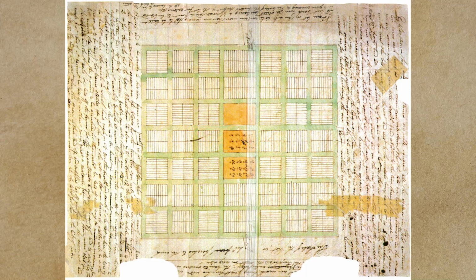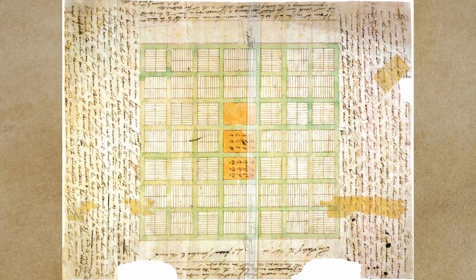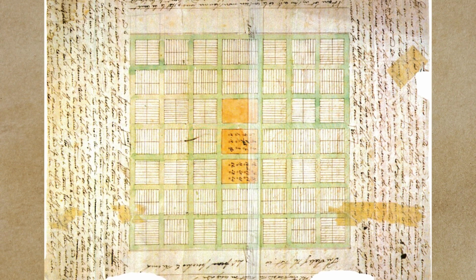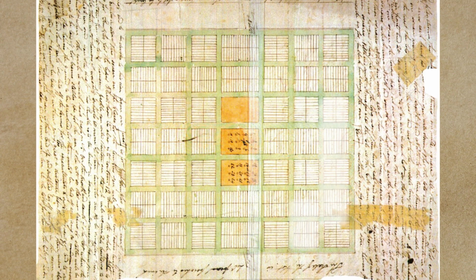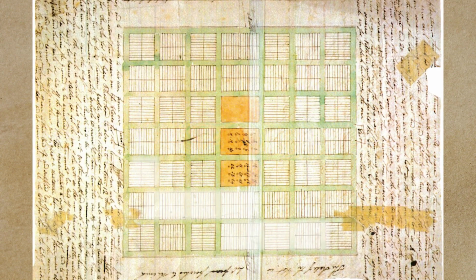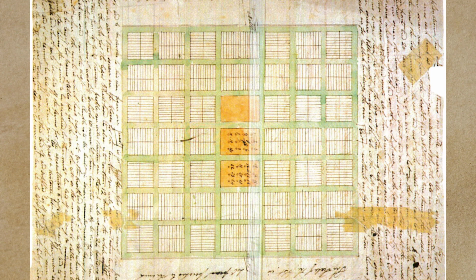We have some documents that come from a few years later in 1833 where they laid out what they wanted the city of Zion to look like. For instance, this is a drawing sent in June of 1833 of the design of the city of Zion. And you can see here a few familiar things. For instance, there's a grid system that's laid out so that the city is built according to exact measurements.